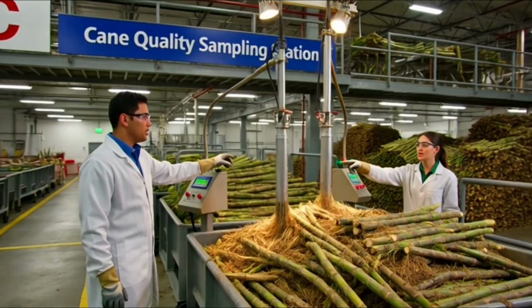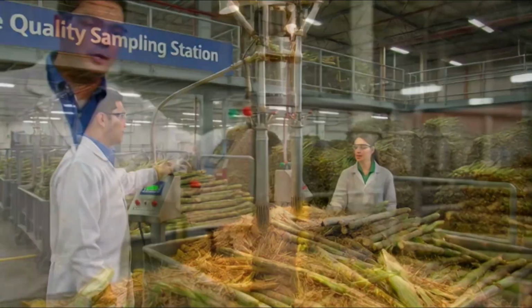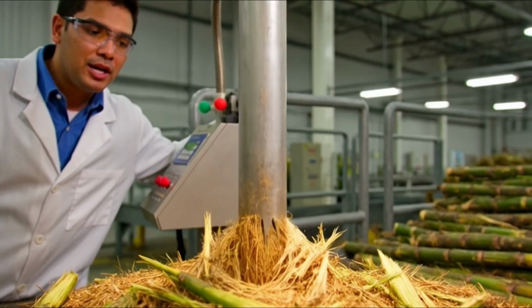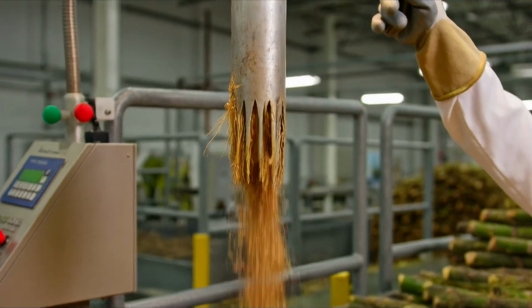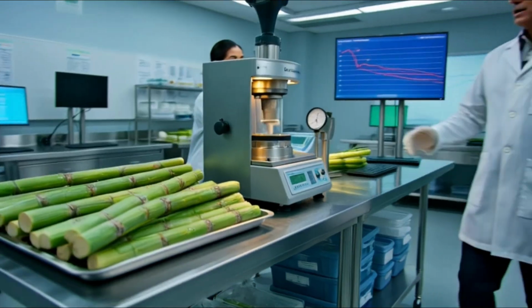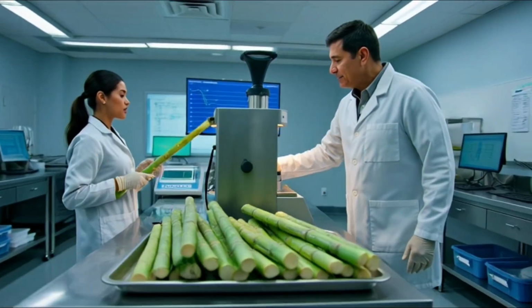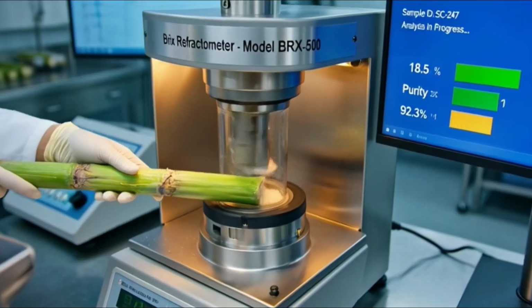Initiating probe sequence. Let's get a good sample. Depth is good. Retrieving for moisture and Brix. Sample clear. No contamination. Accepted. This batch has high extraction potential. Let's run the Brix and purity tests. Sample is prepped. Starting the sequence. Results are in. Brix is 18.5, purity 92. Proceed to processing.